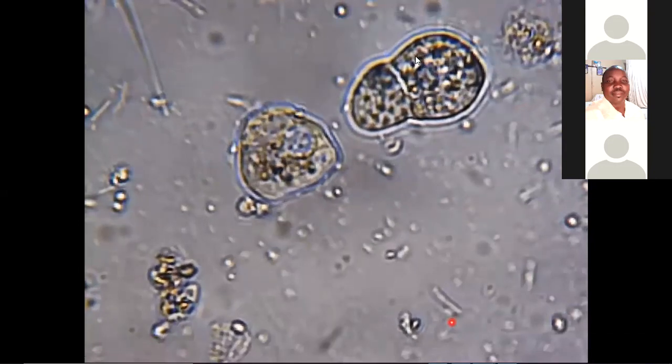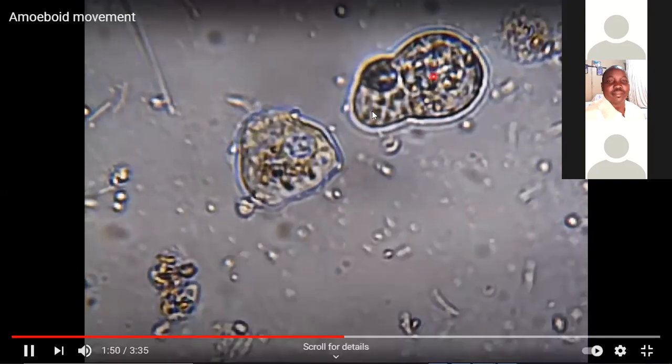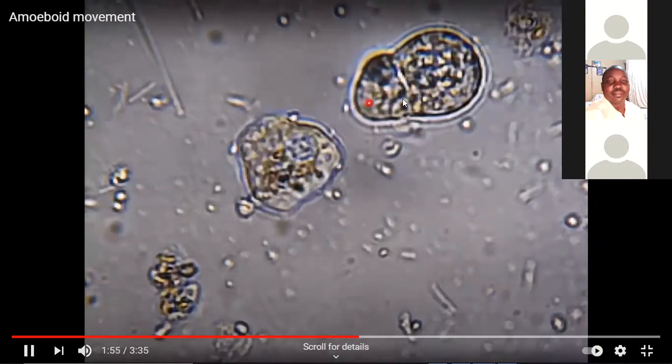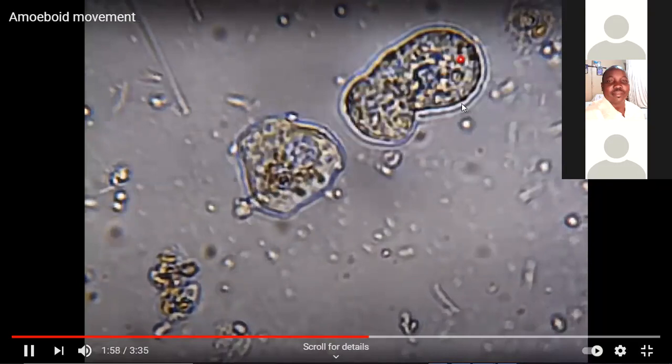So this is the solation side. This is the gelation side. Now the fluid is going to flow in this direction. By the way, this one is moving in this direction. So the fluid flows in front, and at the same time, this one moves backwards. And then a new pseudopodia is formed.